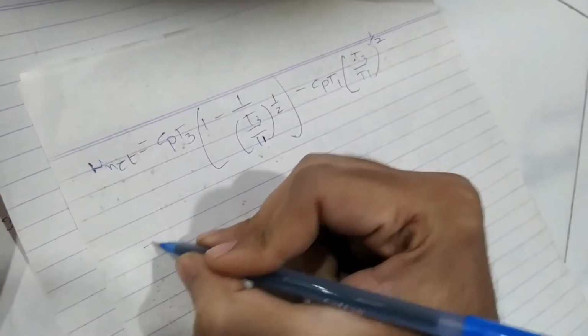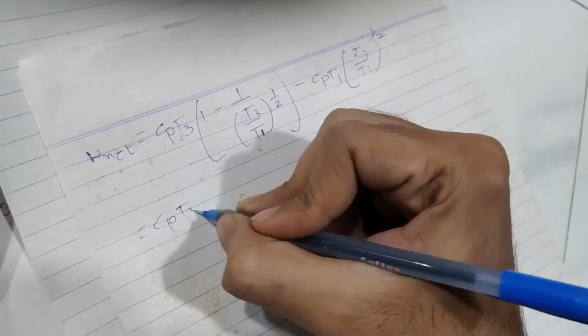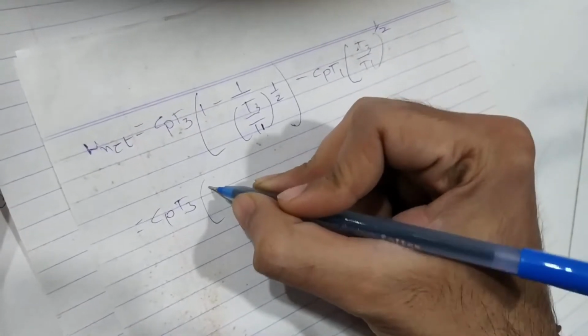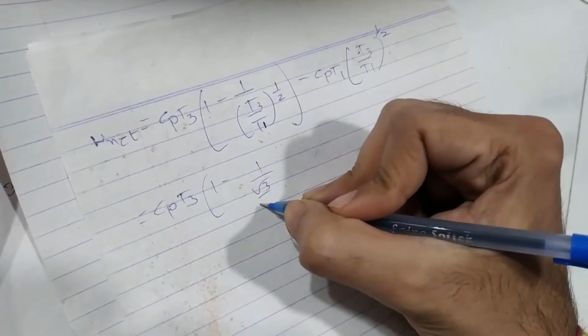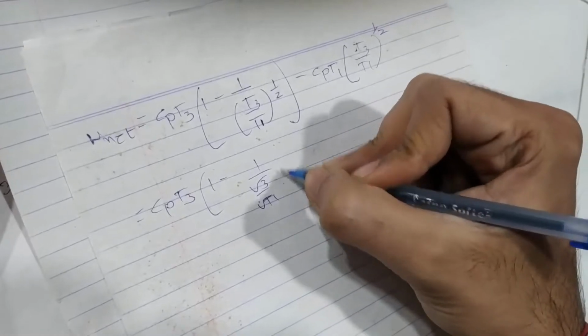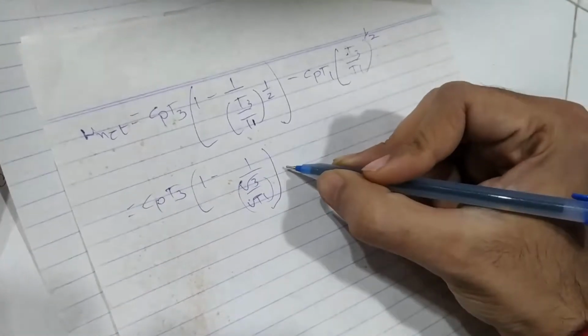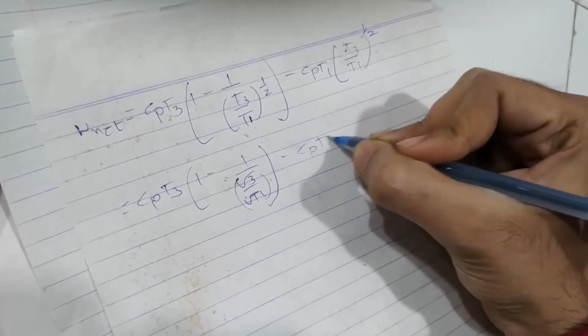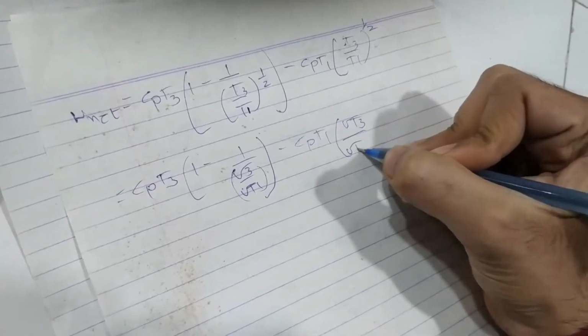So this equation can be written as CpT3 into 1 minus 1 upon root T3 upon root T1, minus CpT1 root T3 upon root T1.